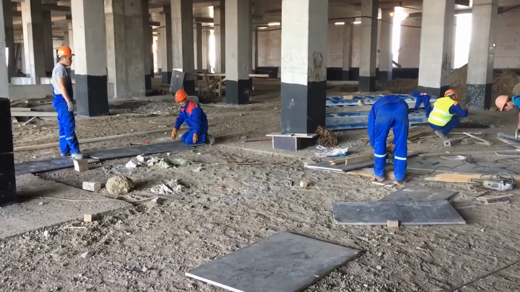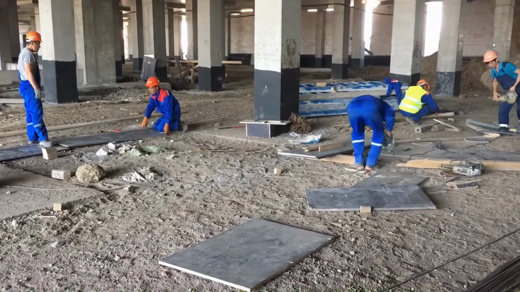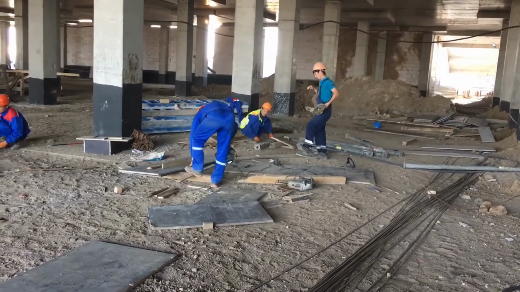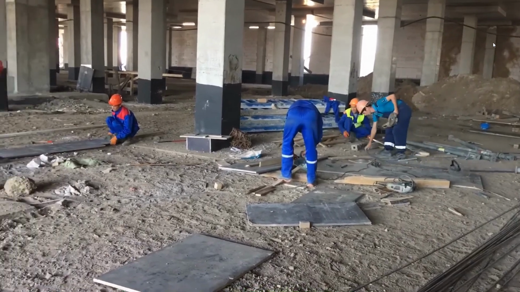Look at these guys over here. I mean, look at the number of people here that are not actually producing anything. They're just struggling to do something so simple as put together a form.